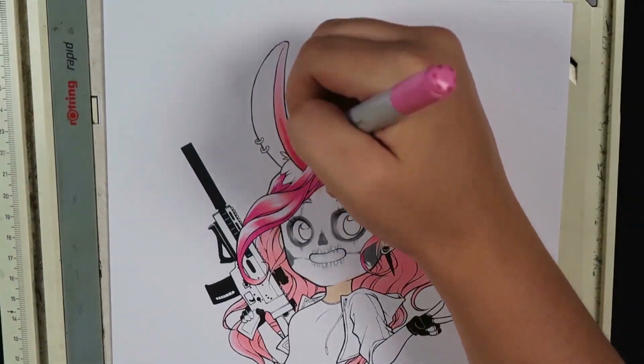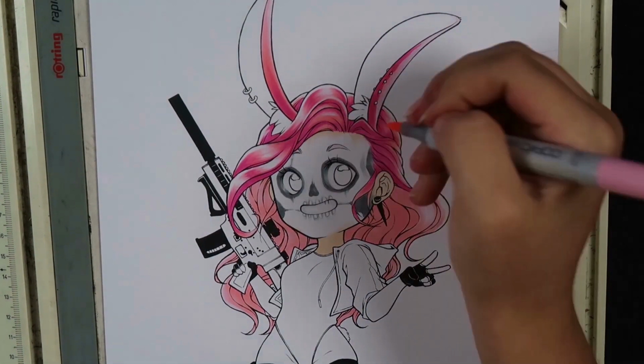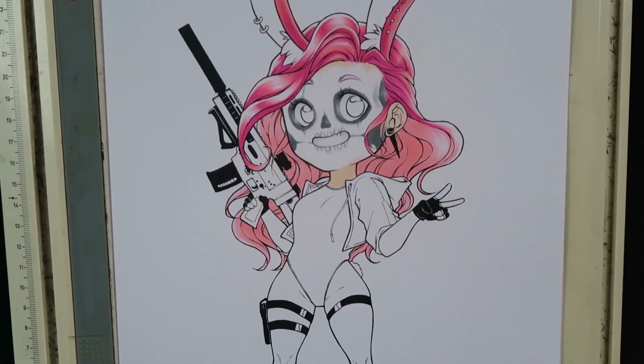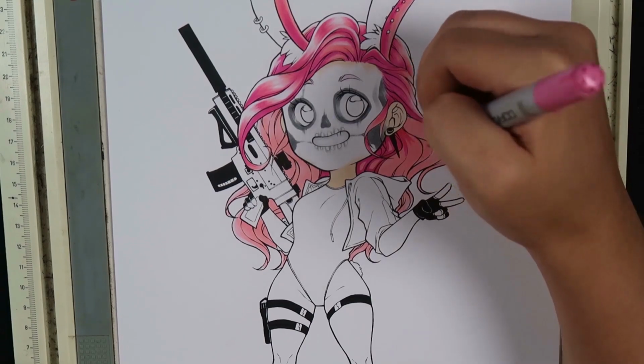I really like that. Even though I'm going very colorful with the hair and the bunny ears are kind of cute, I also wanted something that is a little bit dark and gritty, so I gave her skull face paint.